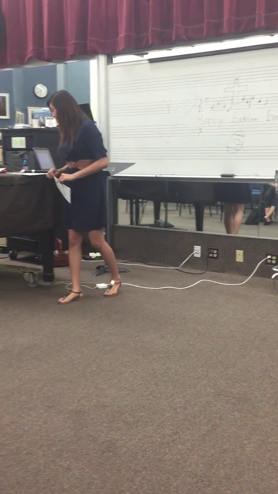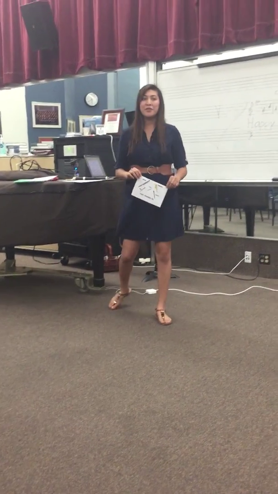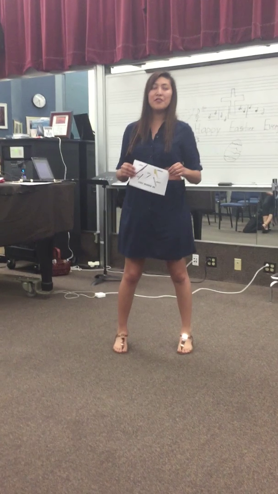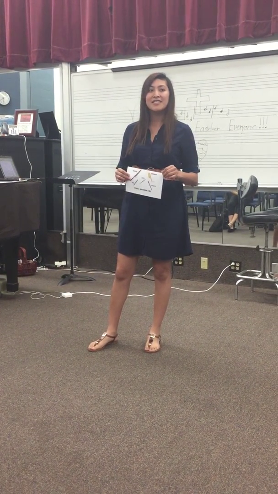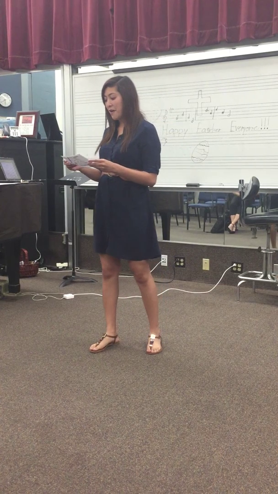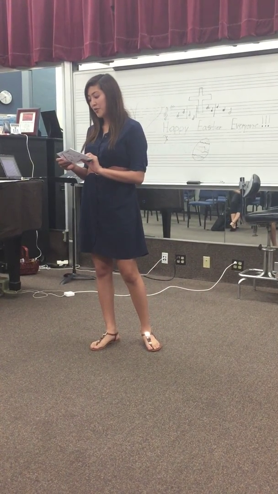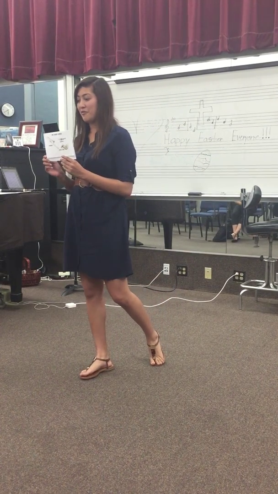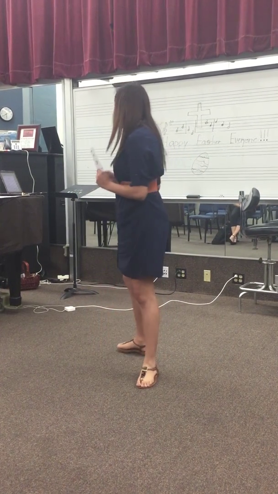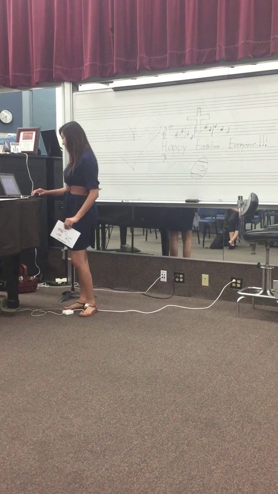Okay, the second family is the brass family, and when you play these, you move your lips like you were saying buzz. Some examples of this are the trombone, the trumpet, and the French horn. So these are some examples of the brass family. And then these are how a couple would sound.